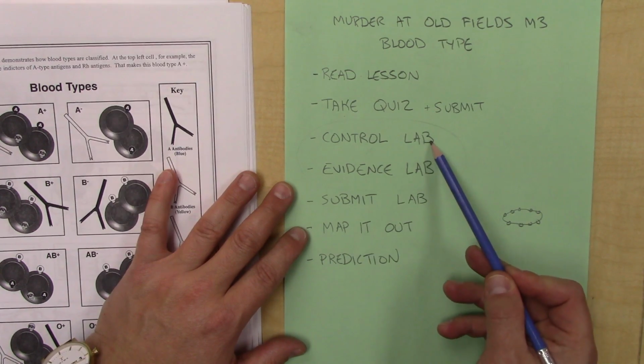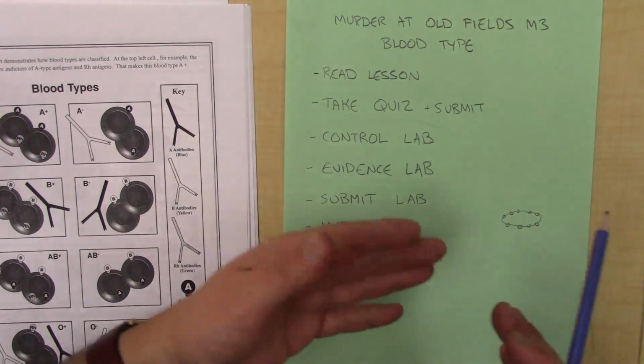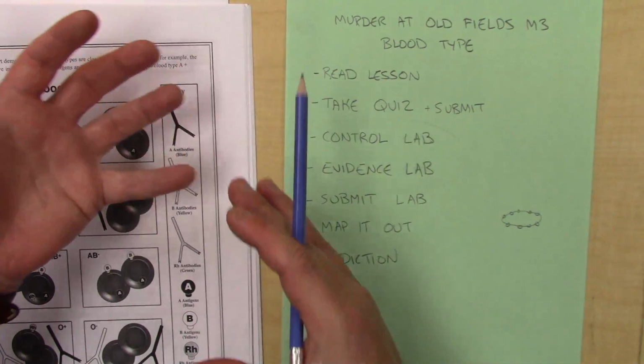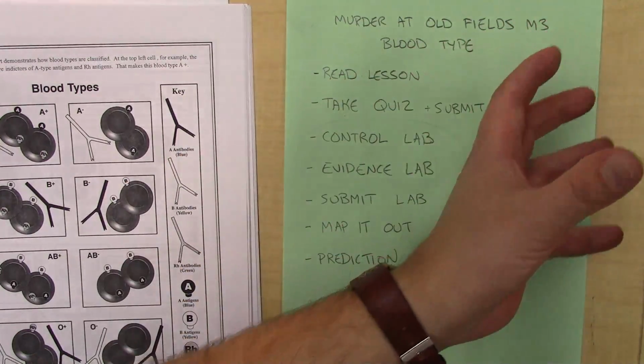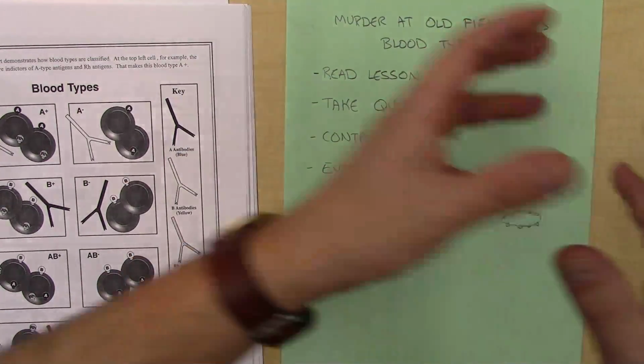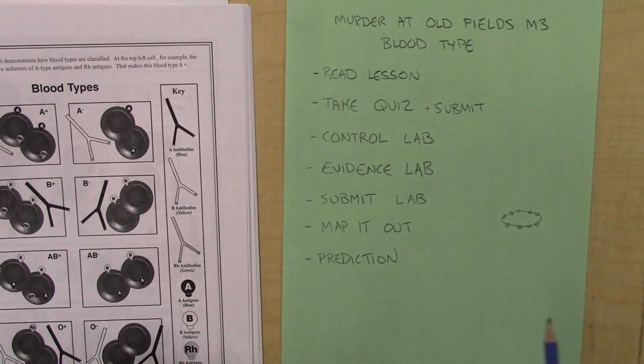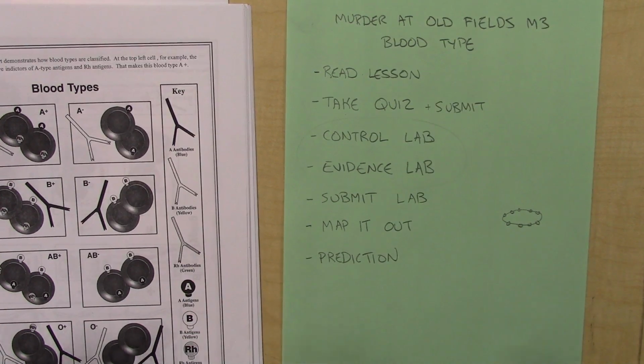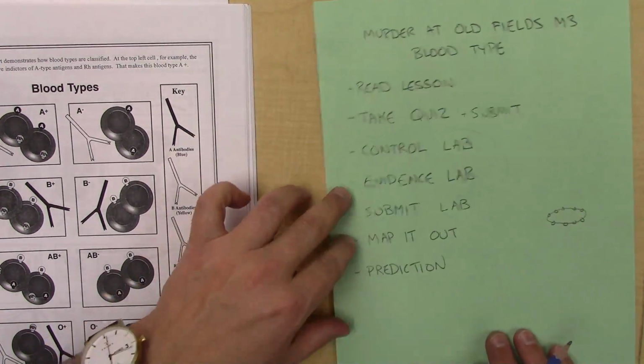So you're going to do the control lab. Control is the one we know. We took blood samples from every person from the crime scene, and now we're going to test to see what they are, and then we're going to look for things we don't know whose blood it is and see if we can match them, right? And then you'll submit the lab. So let's take a look at this.